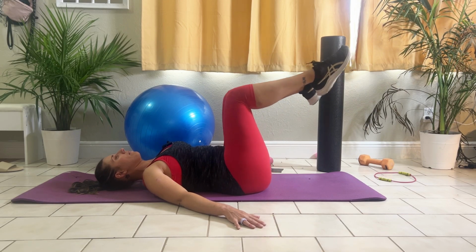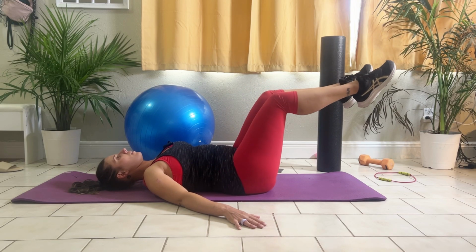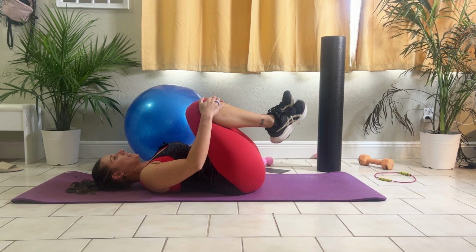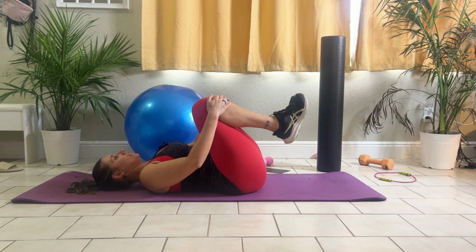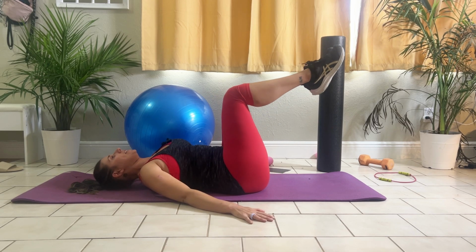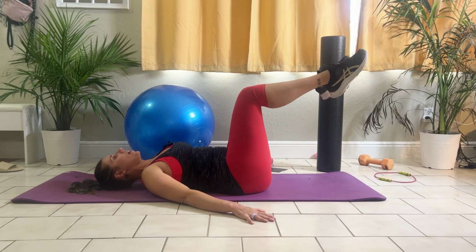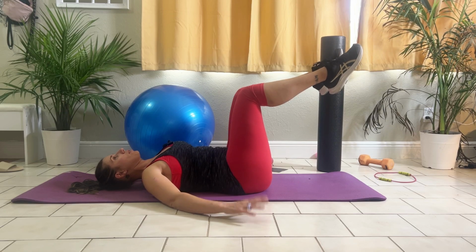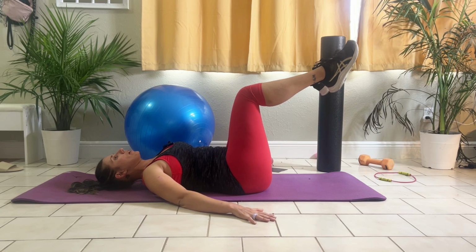Two more. And pull those knees into your chest. And we're ready to go again. Press into your palms. Find that 90-degree angle. Thinking of zipping up our zipper, closing the rib cage, squeezing any space that might be between our low back and the mat.